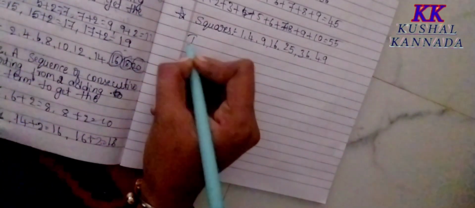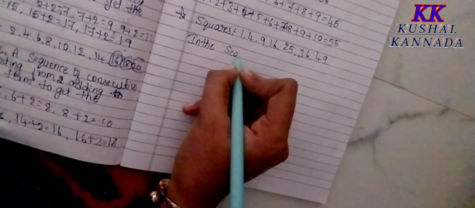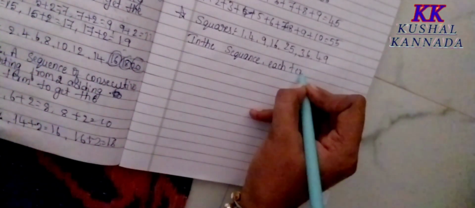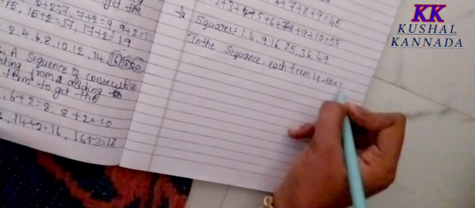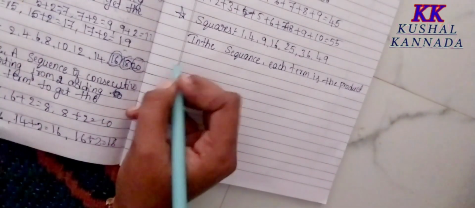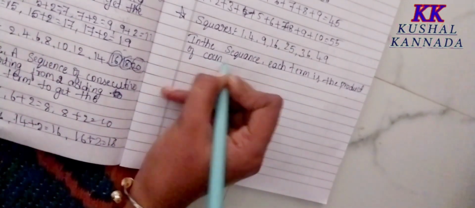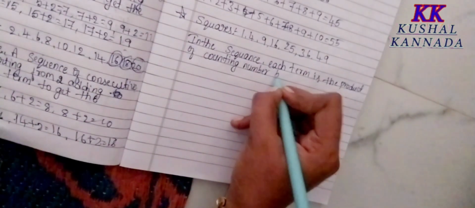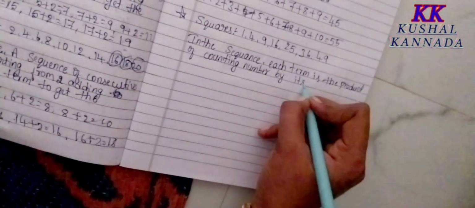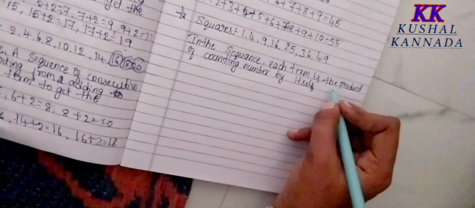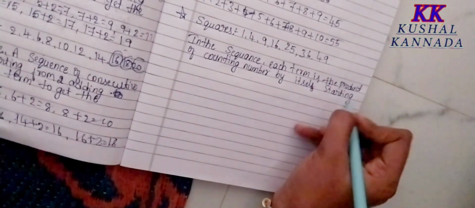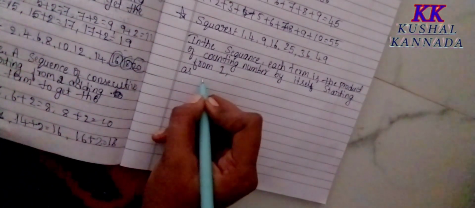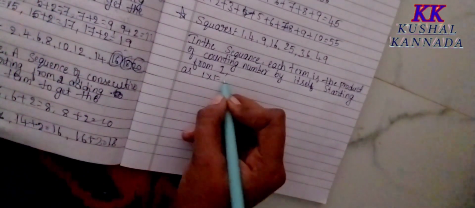In the sequence, each term is the product of a counting number by itself, starting from 1, as 1 into 1 is equal to 1, right?